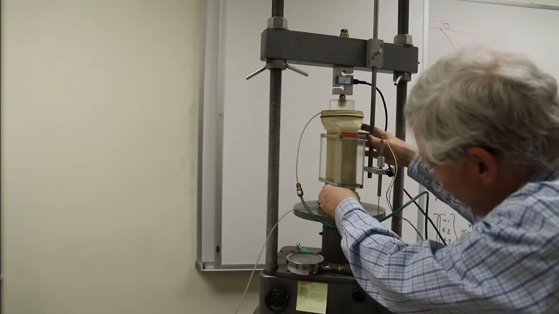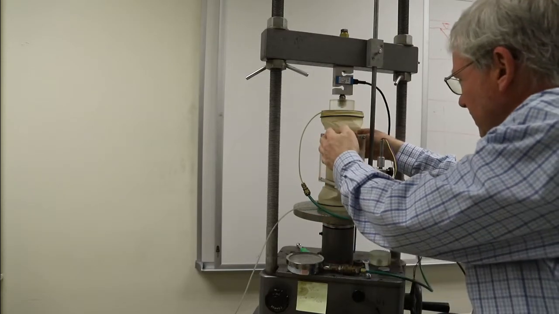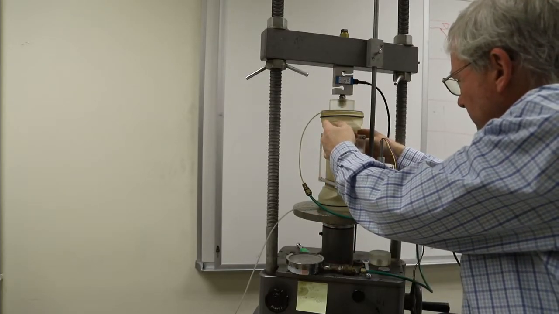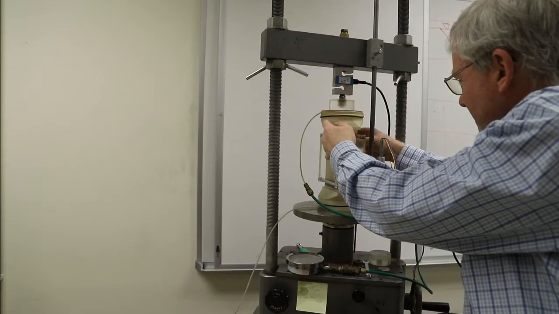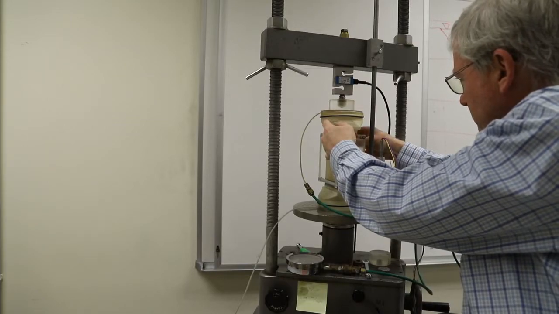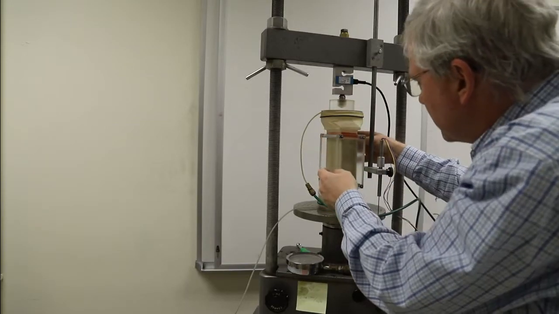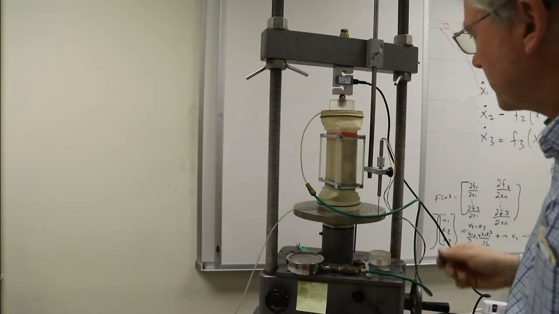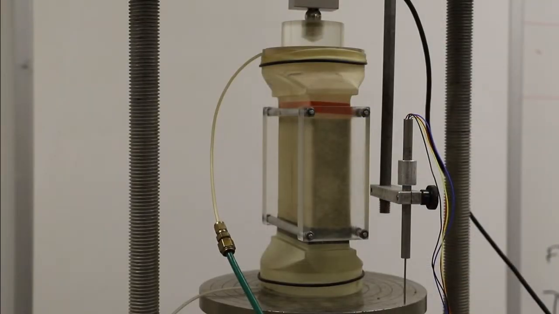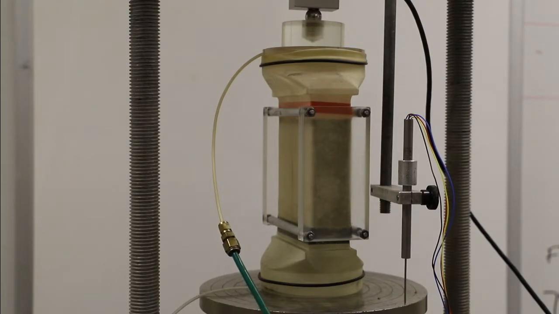This is now tipping a little bit. Need to push this tie rod over a little bit so it doesn't touch over here. Okay. Alright, here we go. We have the data file running. We're going to engage the motor. Make sure we're in the right gears. We're going to be deforming at the same strain rate as the previous triaxial sample. And I'm going to engage the clutch.